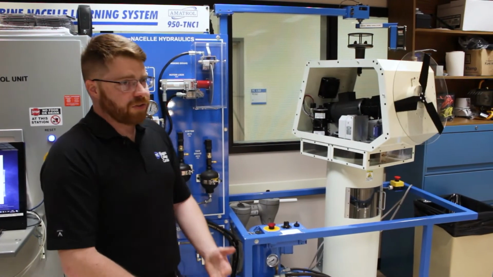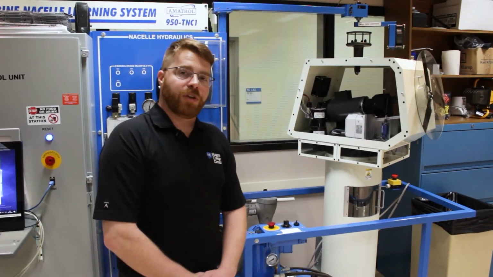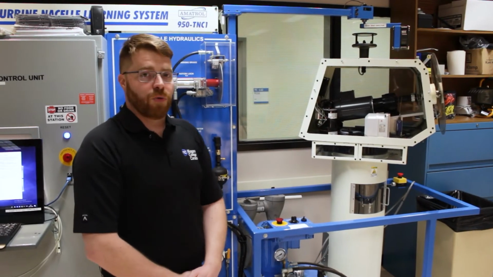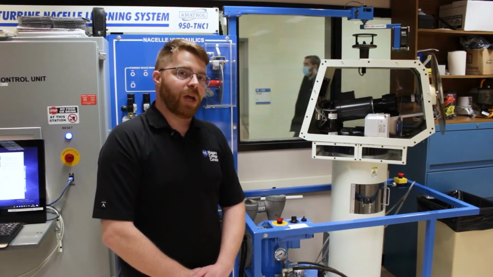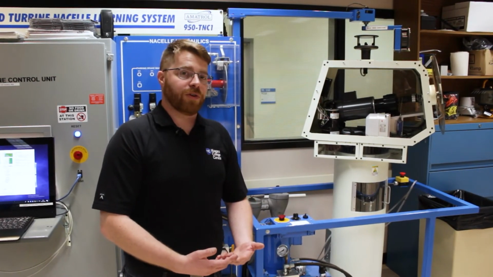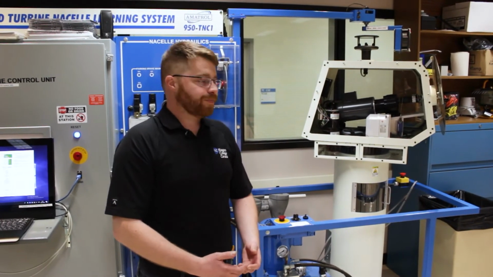This is a real-time tool that students are able to use to learn on, and they can program this trainer to work in automatic mode as well as in manual mode, whereby the students are able to override and manually control certain functions of the turbine.